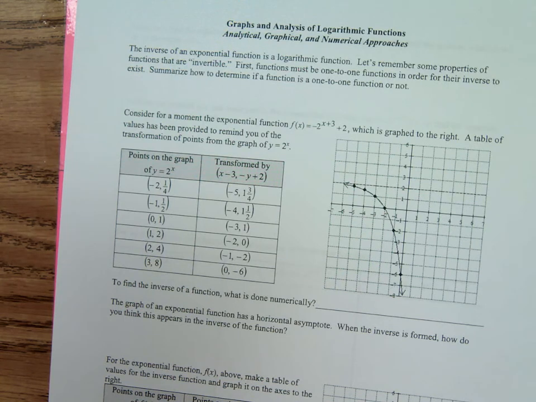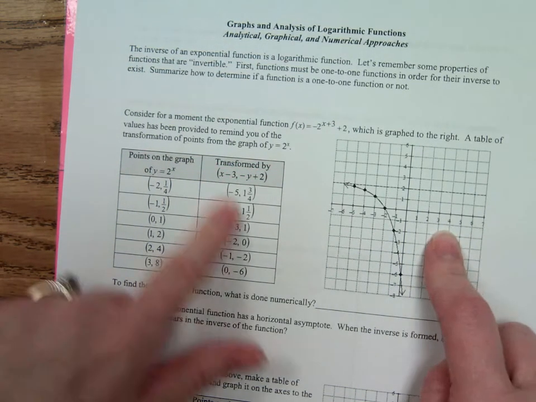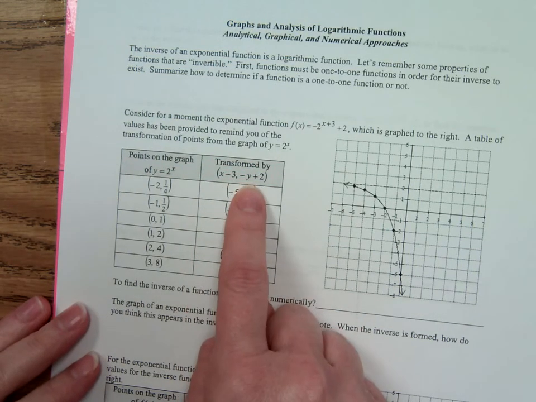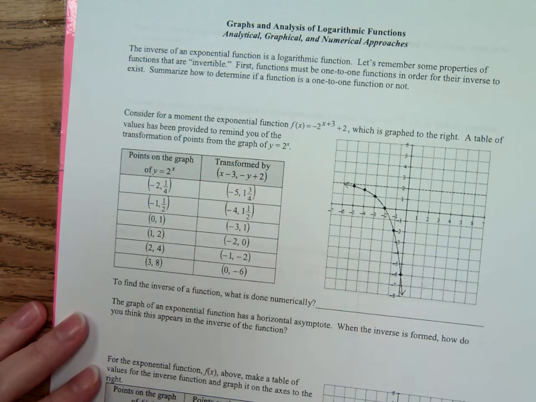So consider for a moment the exponential function f of x equals -2 to the x plus 3 plus 2. It's graphed right here, and then you got a table of values to remind you about the transformation. Because we talked about these transformations, that was in the last chapter. You may have forgot about that. Feels like a year ago.